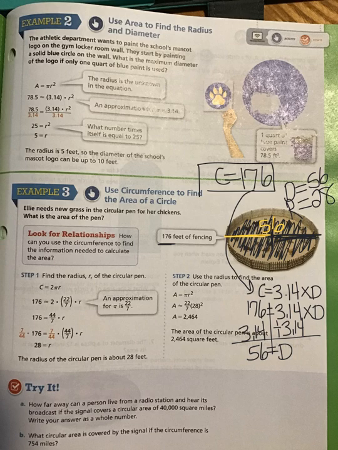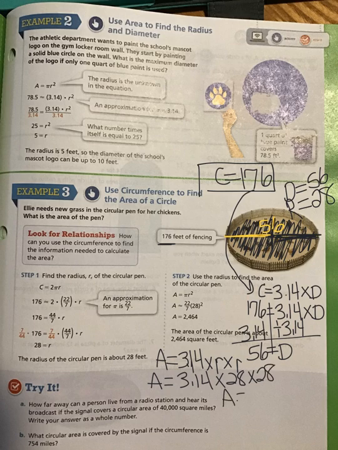Now I can go back and do area. Area equals 3.14 times r times r. Now I know my radius, 3.14 times 28 times 28, which means the area of that chicken fence is about 2,461.76.